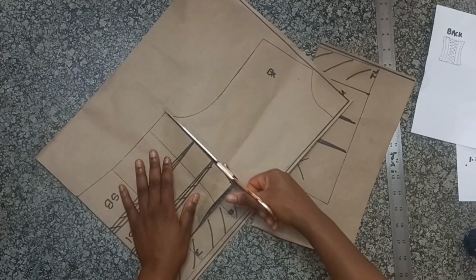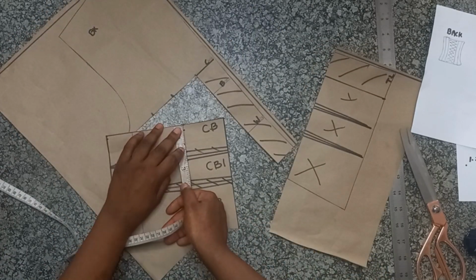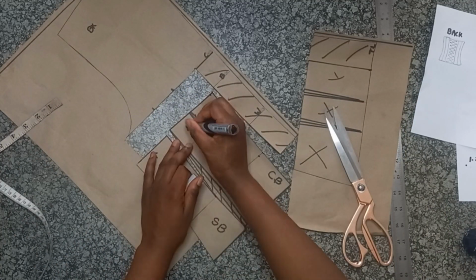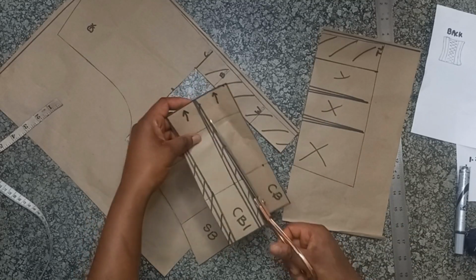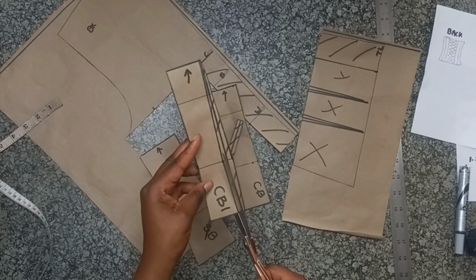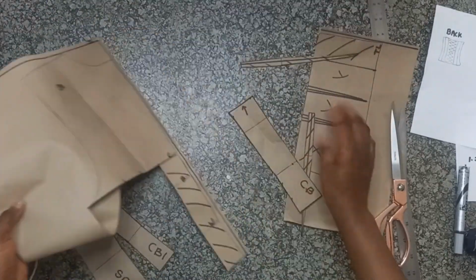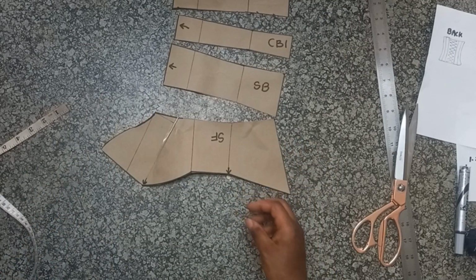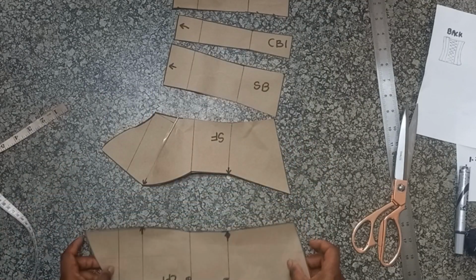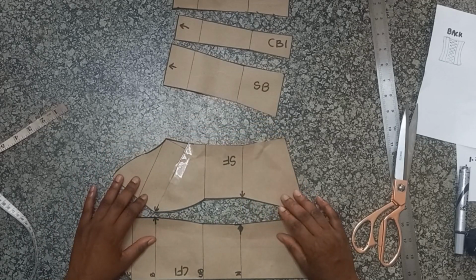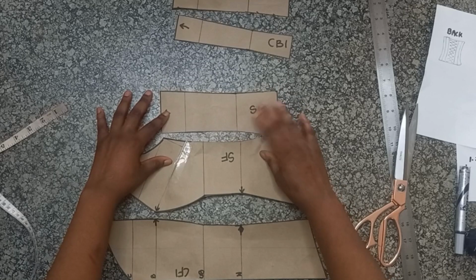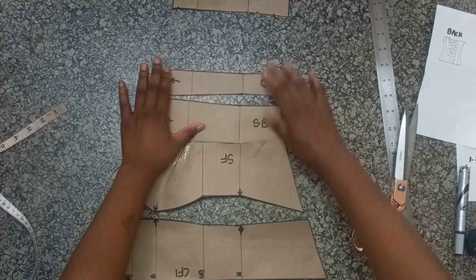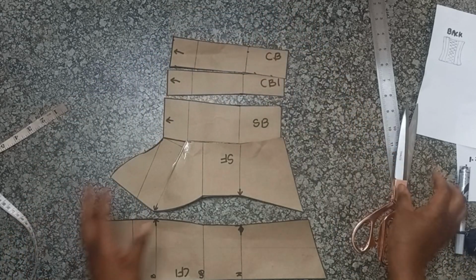So now I'm just cutting out my pattern pieces, and because our pattern pieces for the back are the same, I mark the top line, which is the neckline, so that it will guide me while cutting my pattern pieces. So now this is it, guys. This is how my pattern pieces look. I hope you learned something from this tutorial. It is very, very easy, and you're going to get a perfect fit.